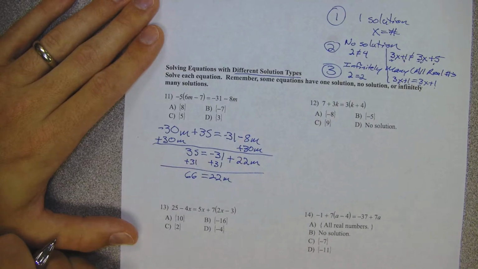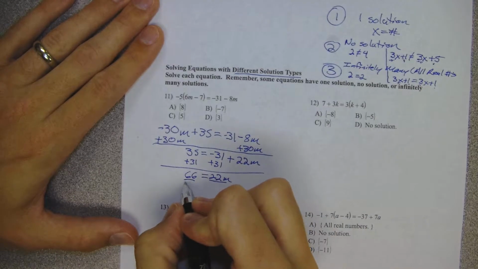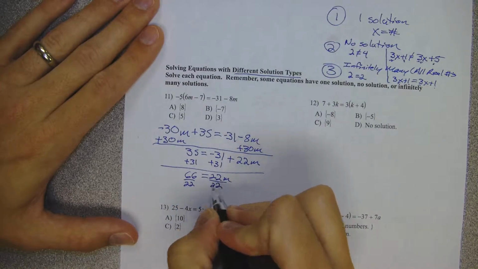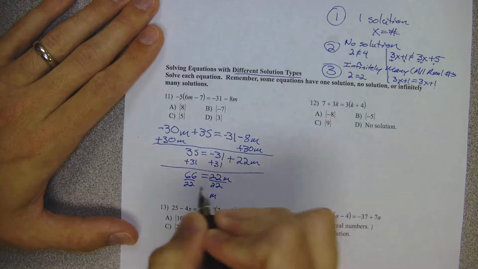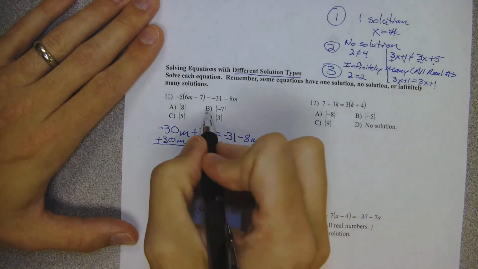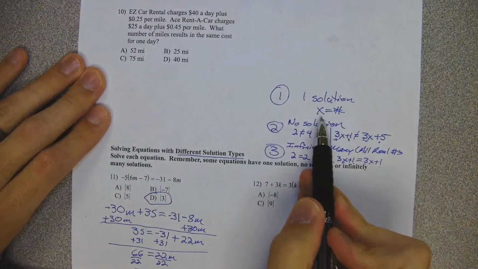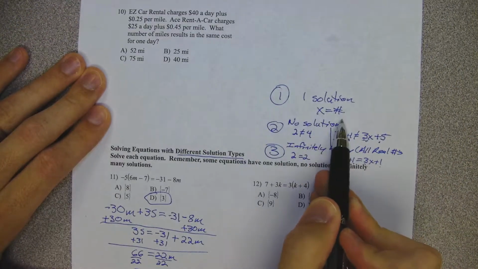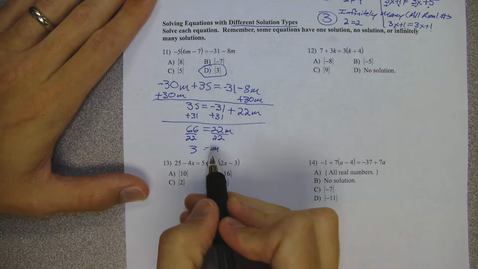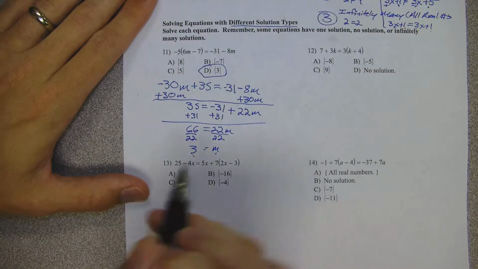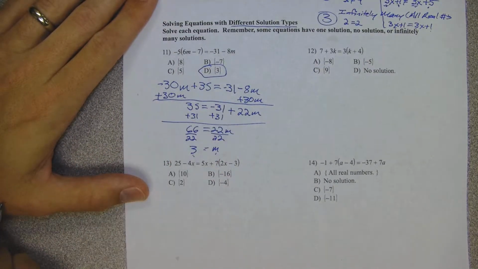Now it's just a matter of division. m is equal to 3. So in this case, we're wanting choice D. So notice, one solution. We had a variable equaling a constant. And notice, that's what we have here. Variable equaling a constant. So just one solution. All right.